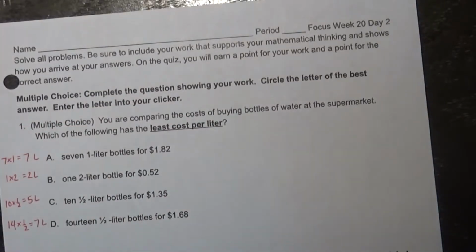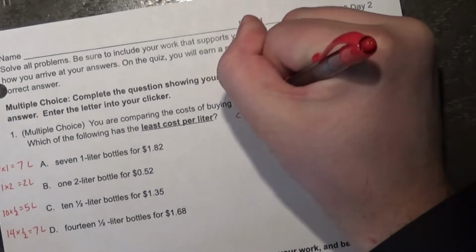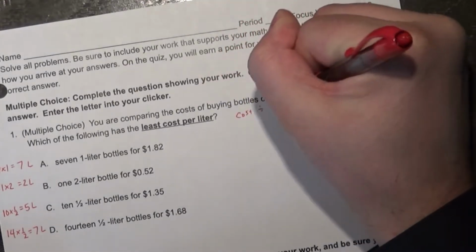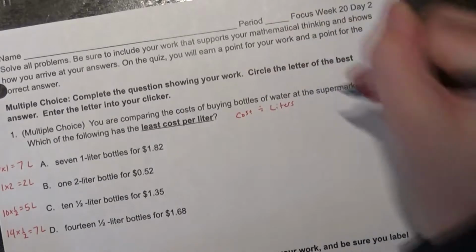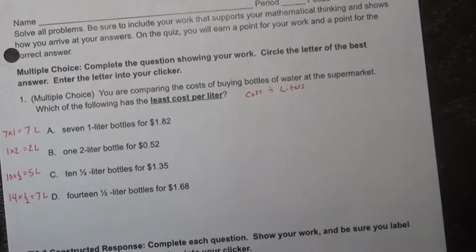So now that I know how many liters I have, I'm going to just simply take the cost divided by the liters. And I'm hoping that my pen today is showing up in the video. I've opted to use a different color and maybe that was not the best choice. Maybe I'll switch that up here soon.